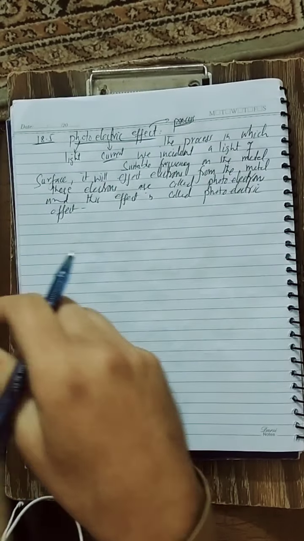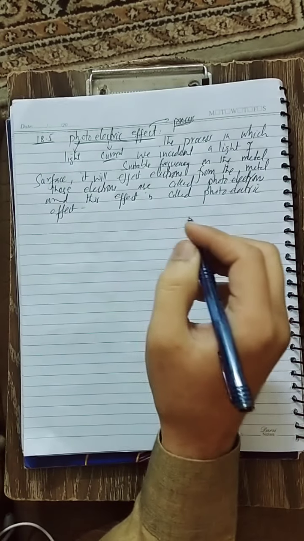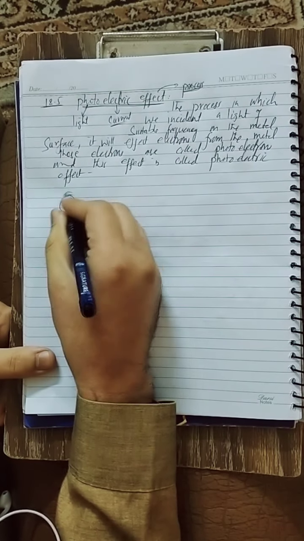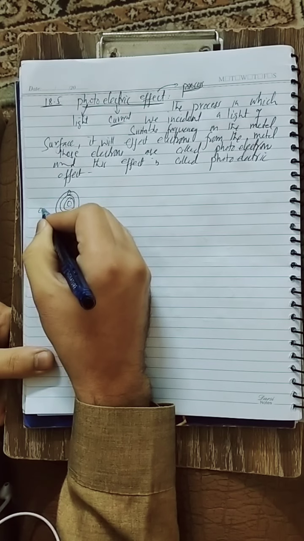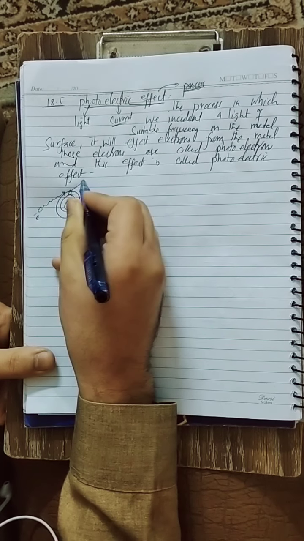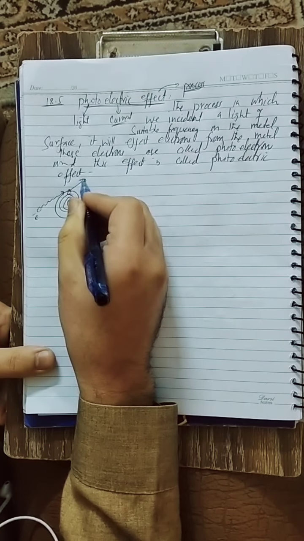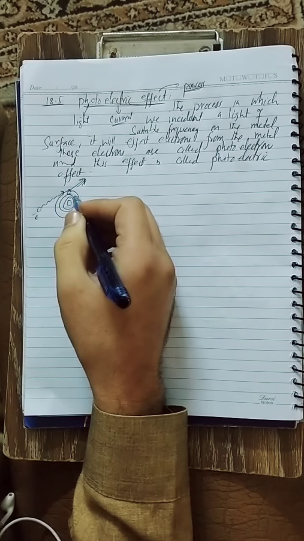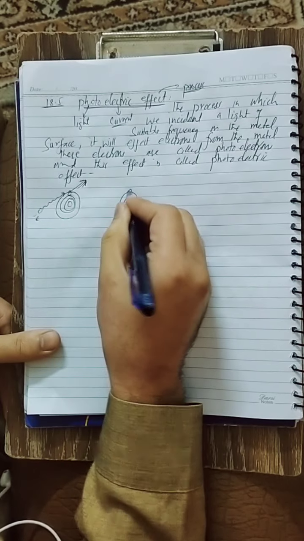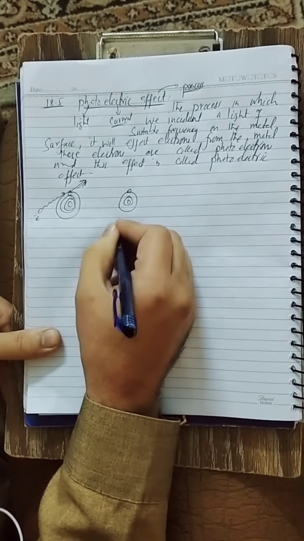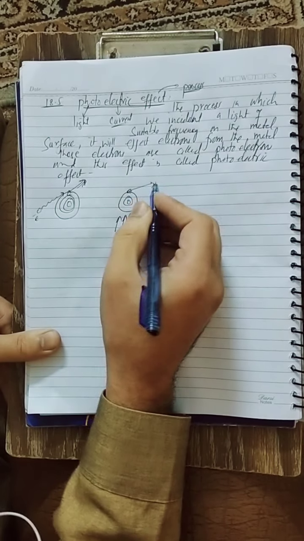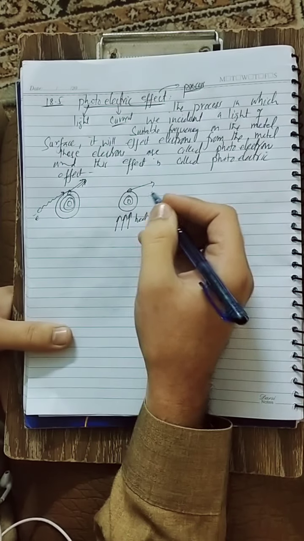Okay, suppose we have an atom which consists of an electron. If we incident an electron on this electron and it gets ejected, this is called electron emission. Suppose we have an electron and we heat it and the electron gets ejected, this is called thermionic emission or heat emission.